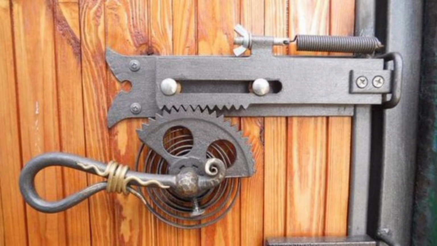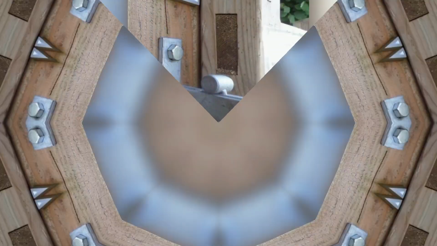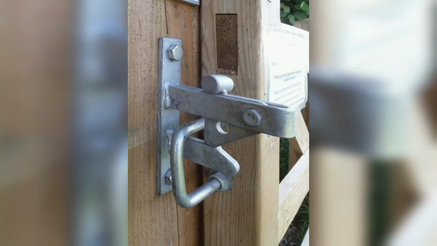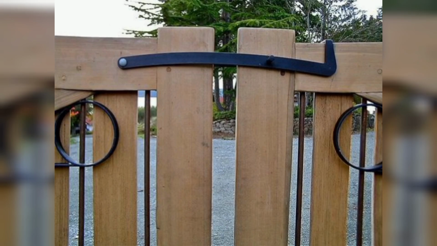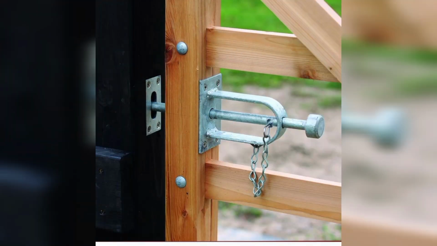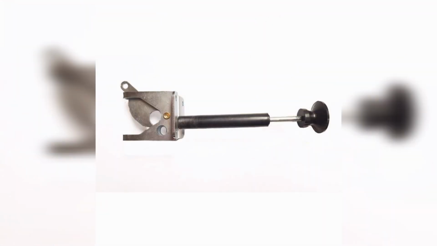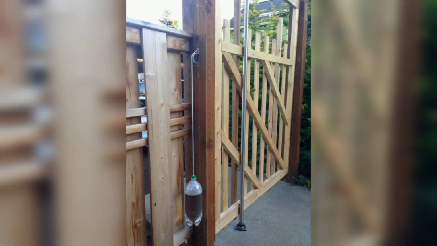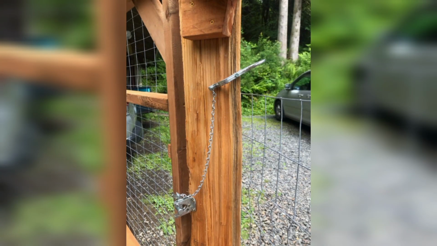So gate latches typically consist of a handle or knob, a lock mechanism, strike plate, screws or bolts, and a spring or tension system. The handle or knob is the part that the user interacts with to operate the lock mechanism.